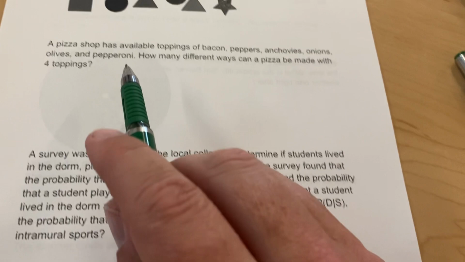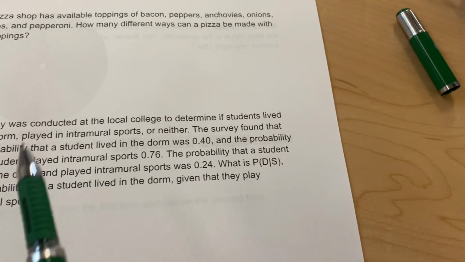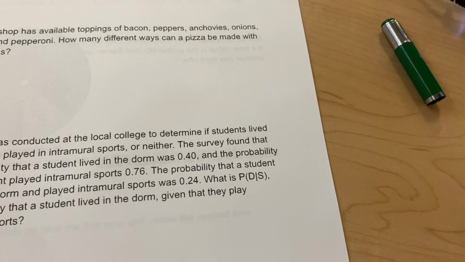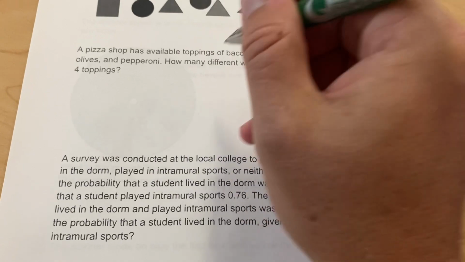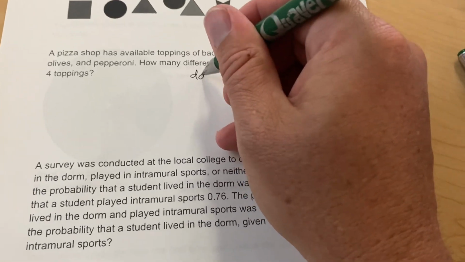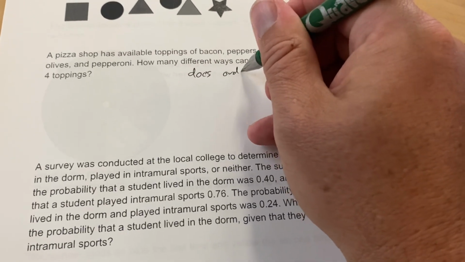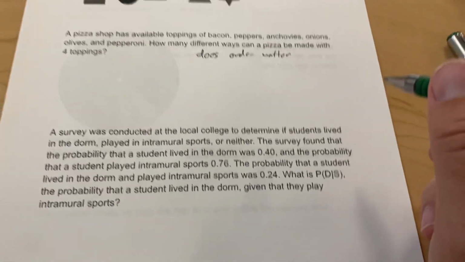Pizza Shop has available toppings of bacon, peppers, anchovies, onions, olives, and pepperonis. How many different ways can a pizza be made with 4 toppings? This goes back to the permutations versus combinations. Does the order matter? And on pizza toppings, the order really doesn't matter.